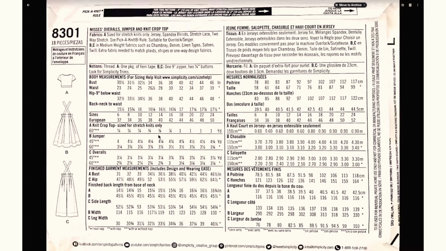If your fabric is 60 inches wide and you're cutting this in a size 14, then you'll need 3/4 yard of fabric. If you're cutting this in a size 18, 60-inch fabric, you will need 1 yard of fabric, and so on and so forth.